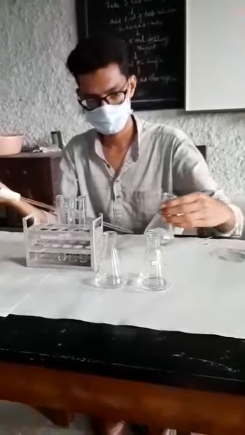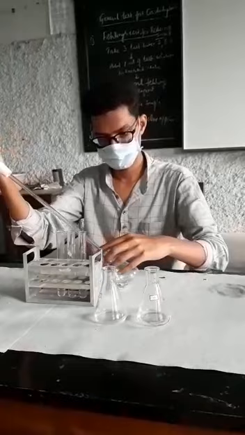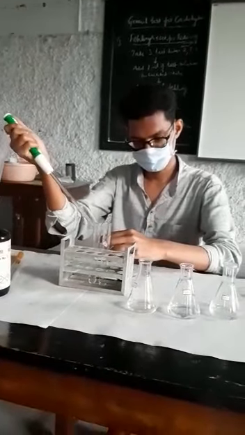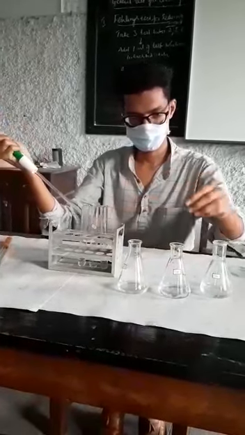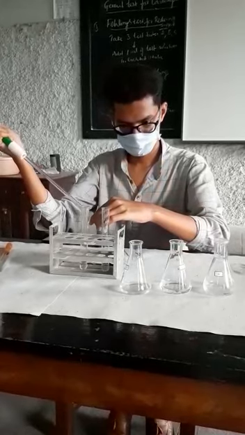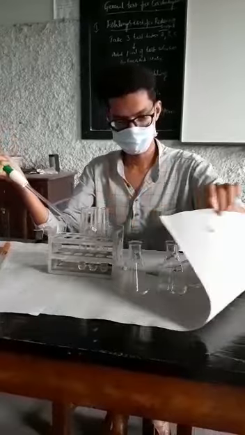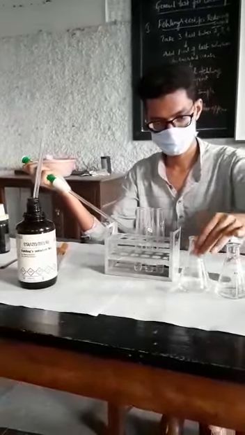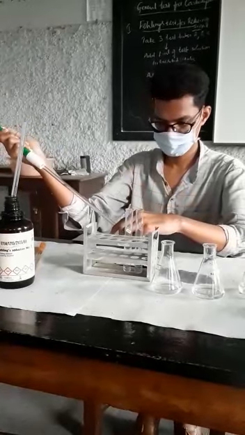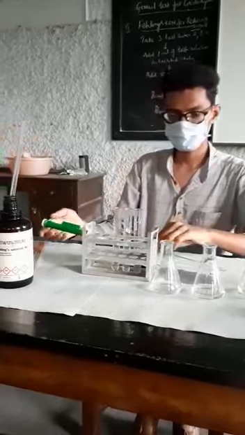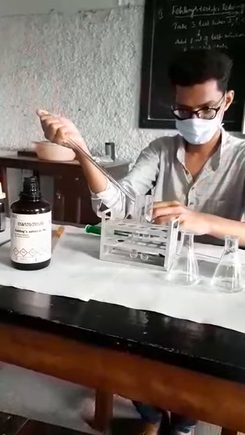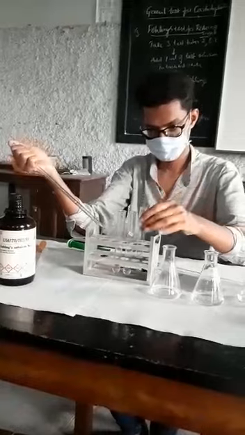Okay. Now he is taking sample A into test tube A. Sample B in tube B. Sample C in tube C. Then he will add 5 ml of Fehling's reagent in each test tube. Then he will go for the heating of the sample.